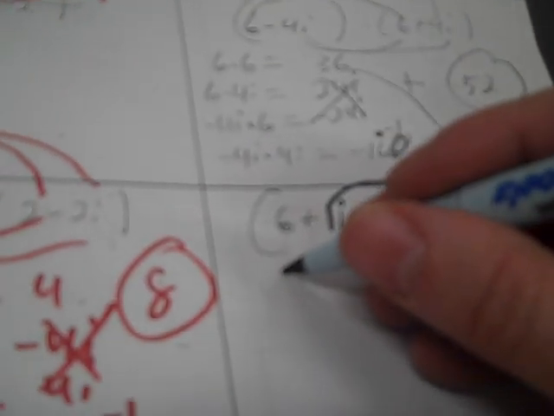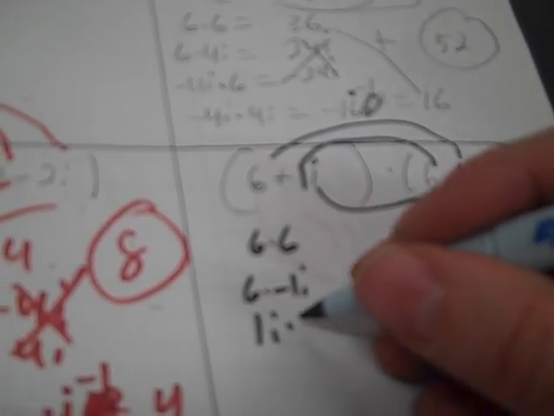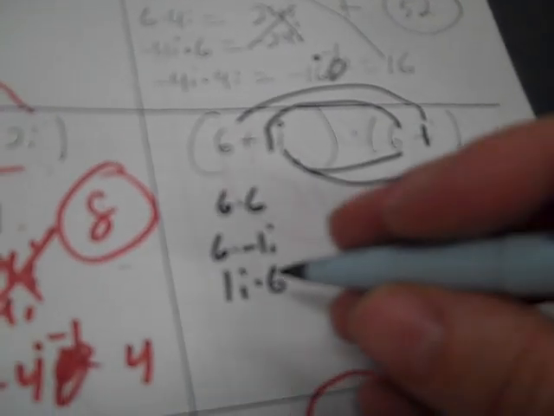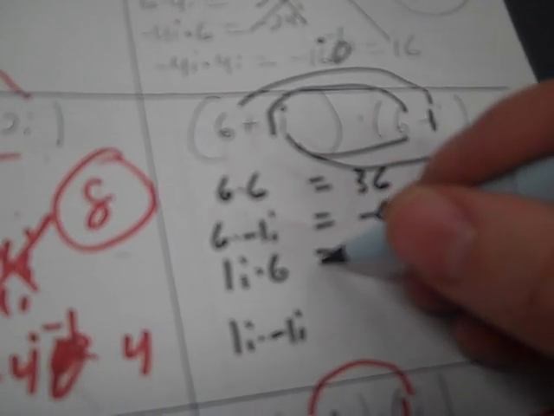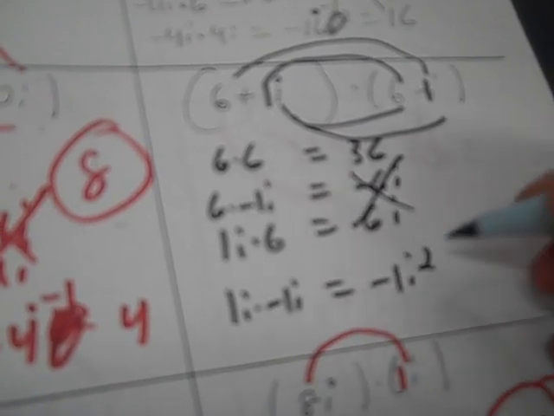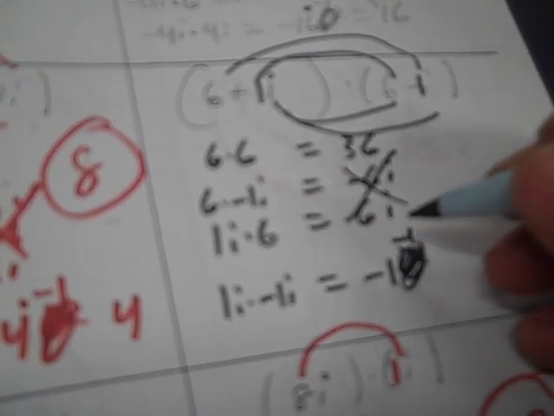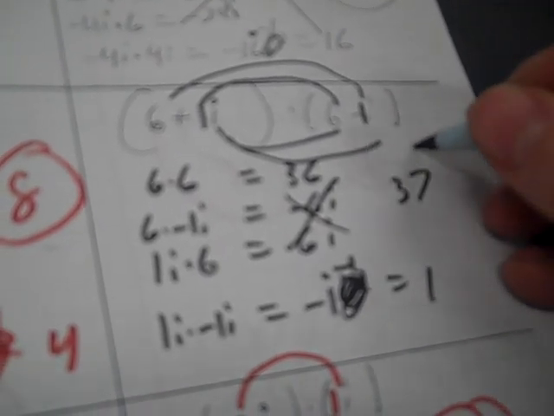Okay, I'll do this one here, the FOIL method with the i's. So I take 6 times 6, 6 times negative 1i, 1i times 6, and 1i times negative 1i. 36, negative 6i, positive 6i. I'll cancel those. And negative 1i to the second, so that's negative 1 times 1... 36 plus 1 is 37 then.